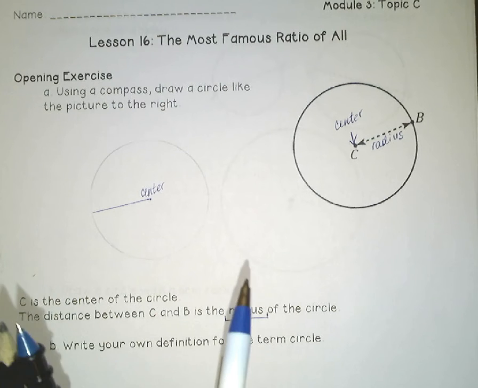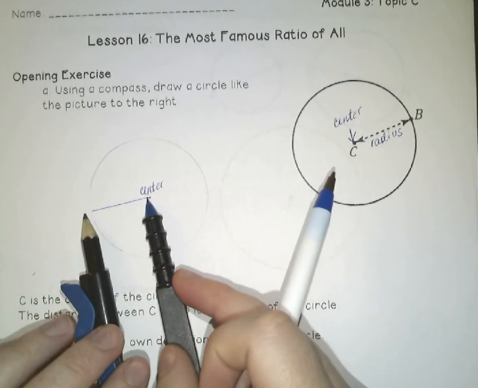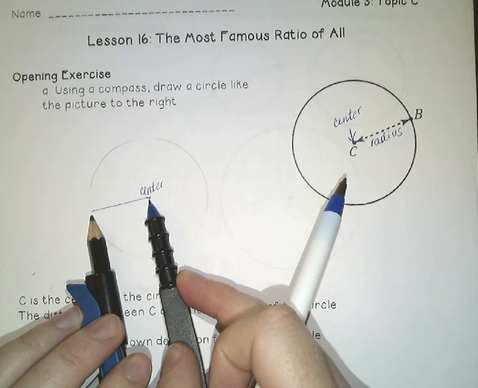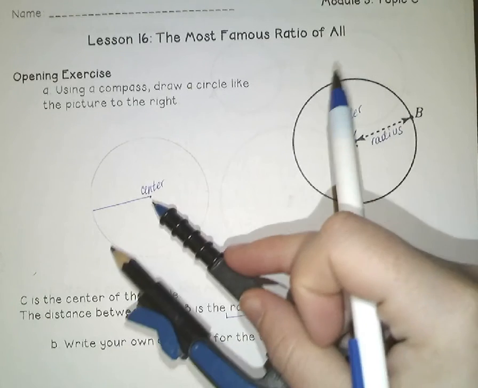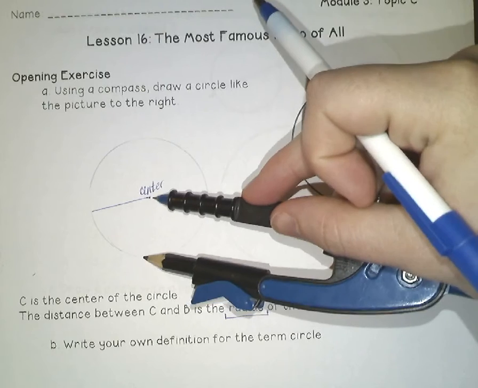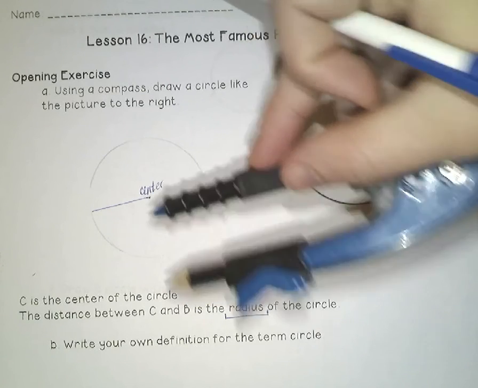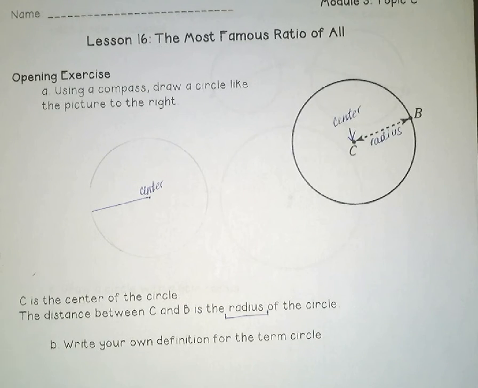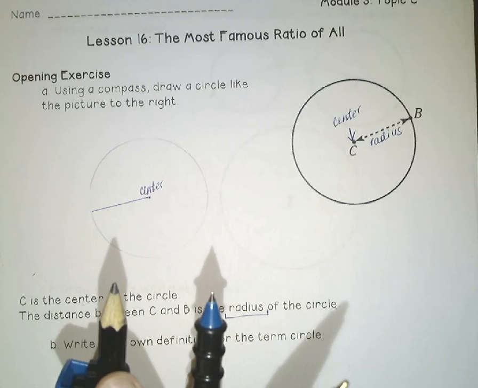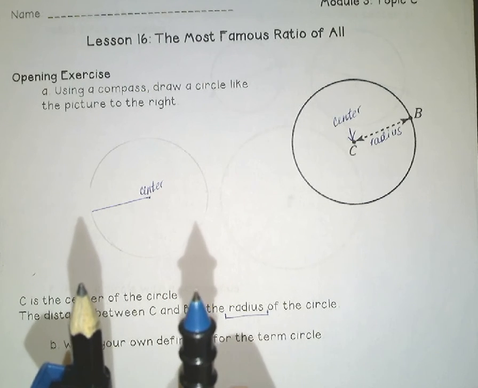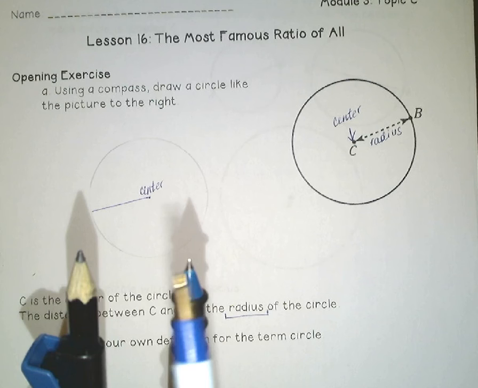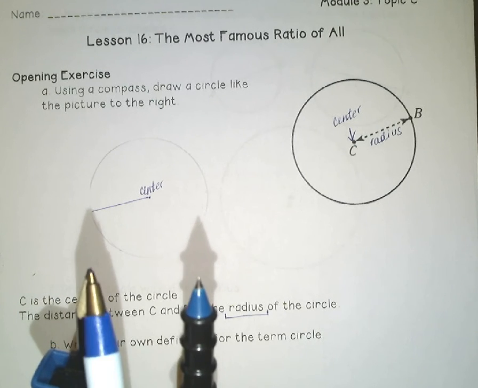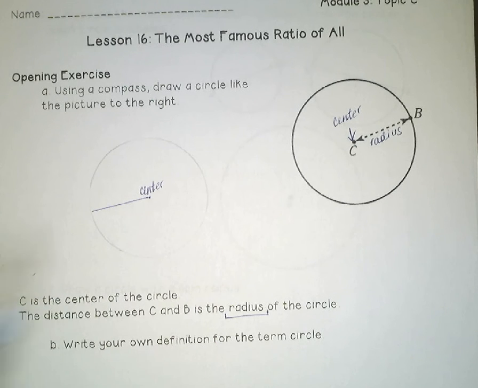If I take my compass again and look at that distance right here, I can go with that distance everywhere around my circle, and it's going to be exactly the same. That's what radius is. In fact, the distance between the pivot point and the marking point of your compass is the radius of the circle.